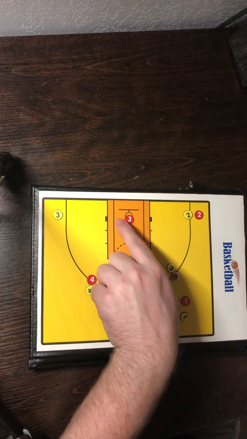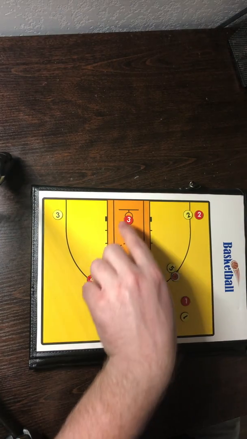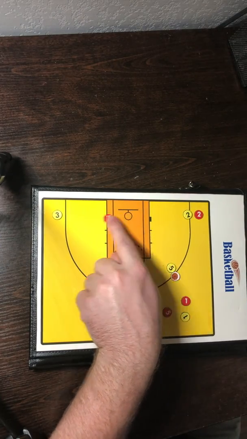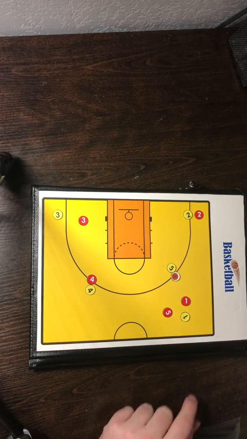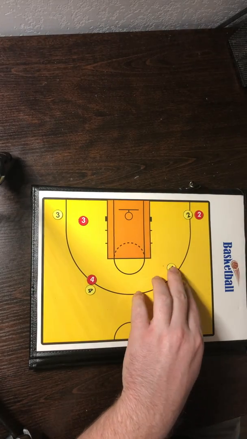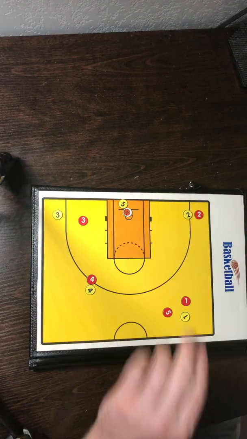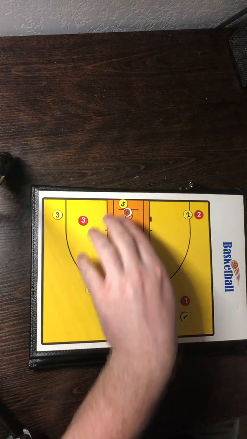And then he's got to dive. He's got to know to dive. Now, if they play terrible man, and they're hugging their guy, the five should take it all the way and score a layup.